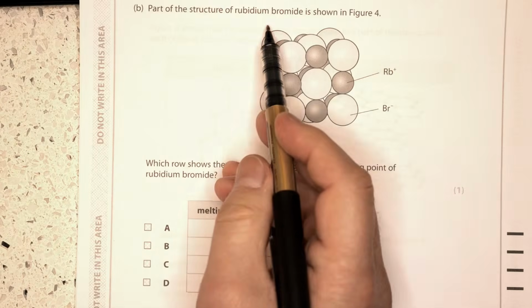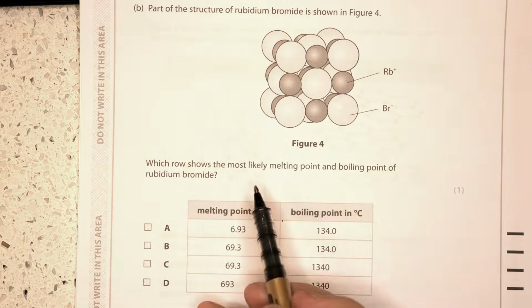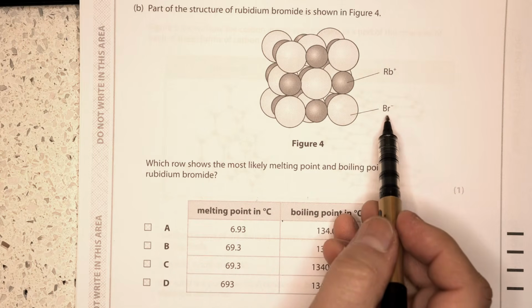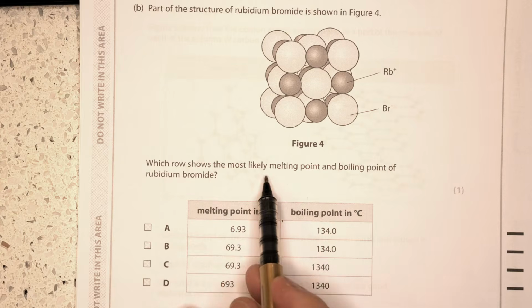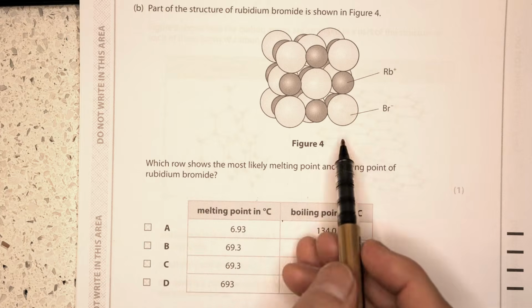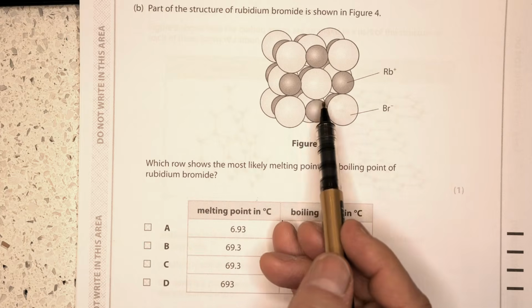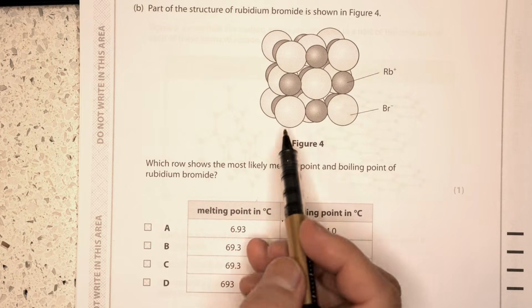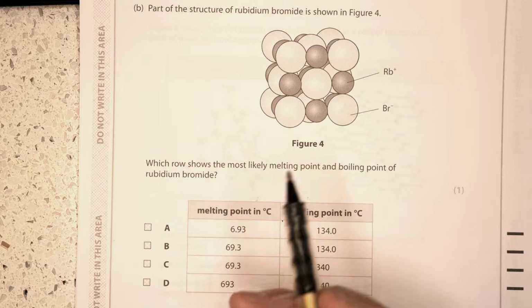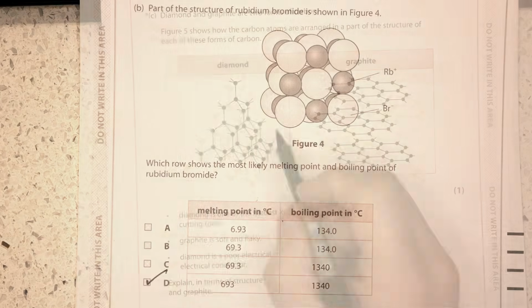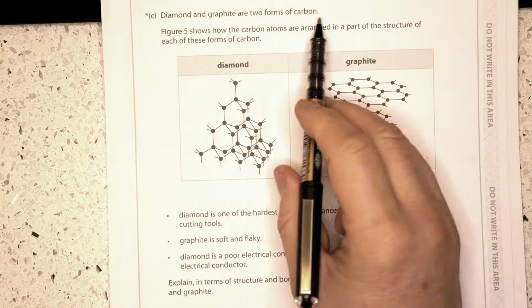Part of the structure of rubidium bromide is shown in figure 4. So we've got rubidium ions Rb+, and we've got bromide ions Br-. Which row shows the most likely melting point and boiling point of rubidium bromide? Well, we need to remember that this giant ionic lattice is held together by very strong electrostatic forces that do need a lot of energy to break. So it's going to have high melting points and high boiling points. So let's pick the highest melting point and boiling point. Answer D.